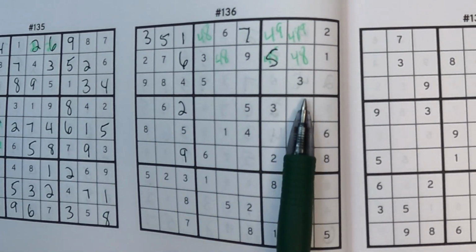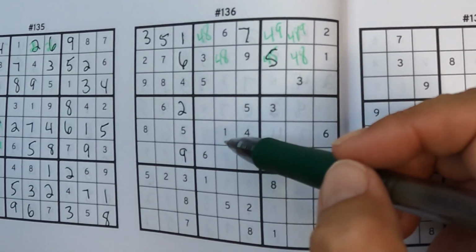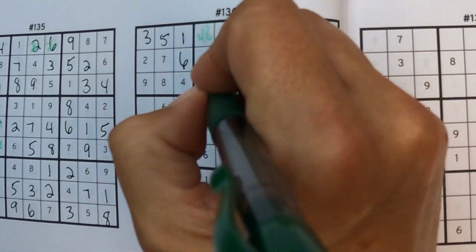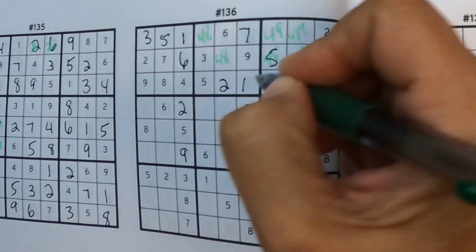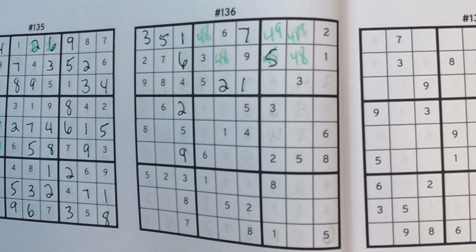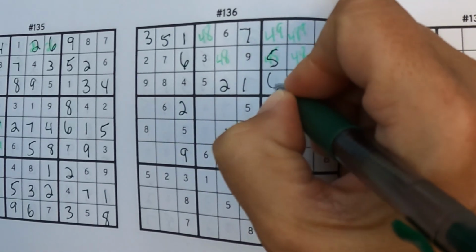For this row, we're missing 1, 2, 6, and 7. We've got 1, 6, and 7 here, so this is our 2. That 6 and 7 means this is our 1. And then we've got a 6 here, so 7, 6.